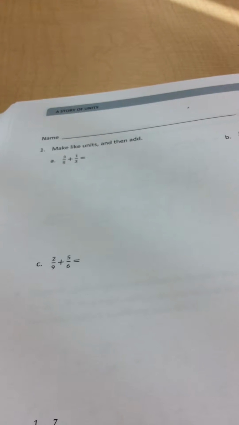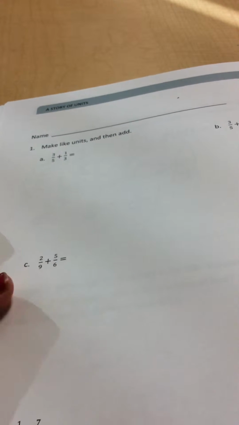This is Module 3, Lesson 9 homework, and this is just more adding of fractions. And what we're doing is kind of getting away from using the fraction models, because as you'll see, some of these are getting quite large, and adding with the fraction models is getting harder and harder to count for the kids.